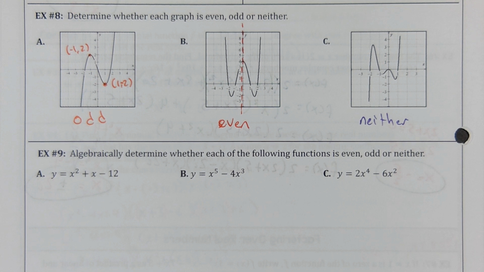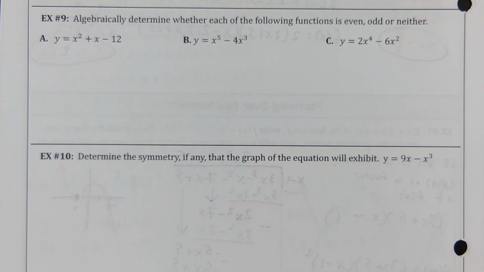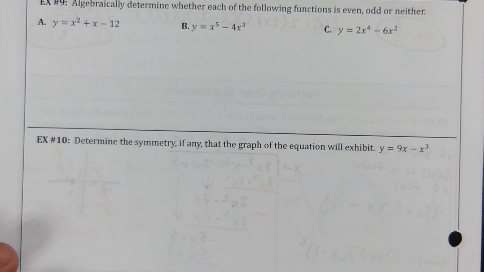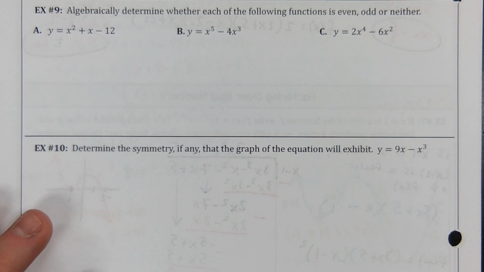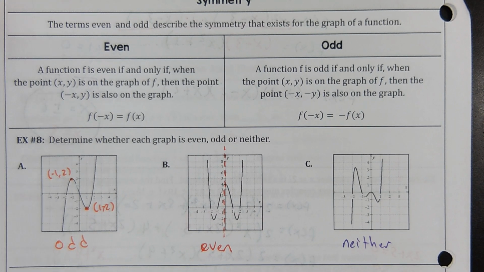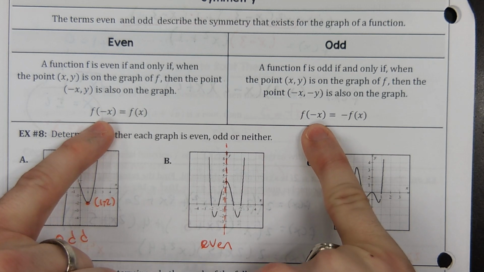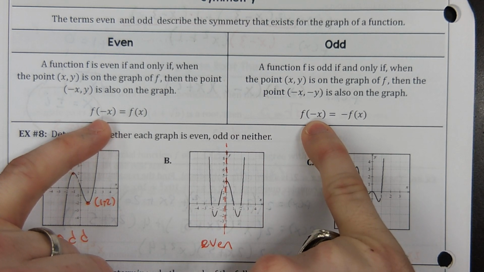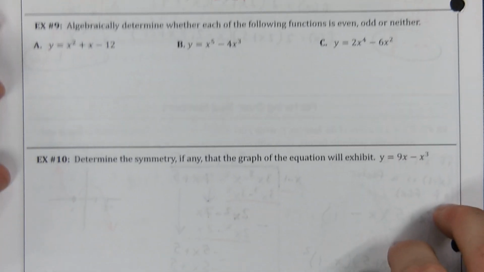What about algebraically? My Algebra 2 students are struggling real bad right now with this exact concept. They have a test tomorrow, and this is on their test tomorrow. Testing for even, odd, and neither. Look, both tests begin the same way. Plug in negative x and check out the results. So let us do that.